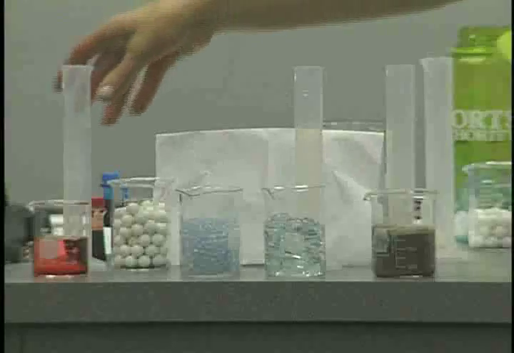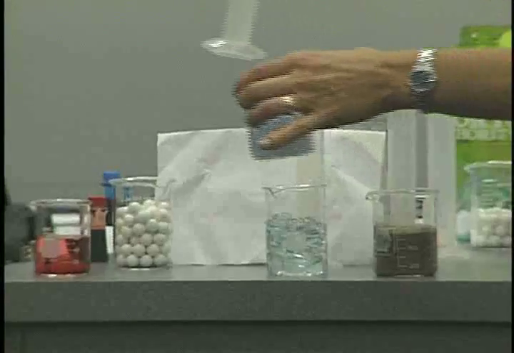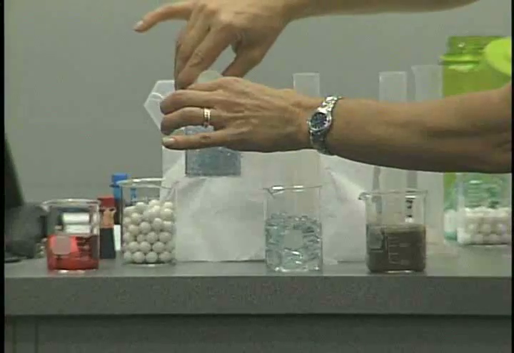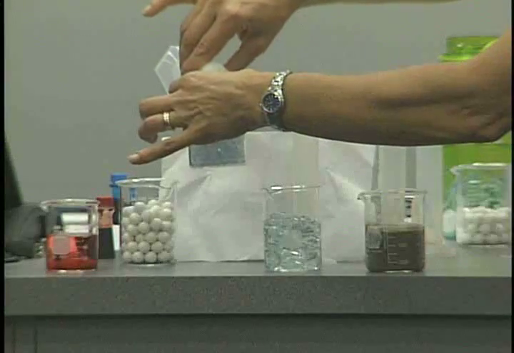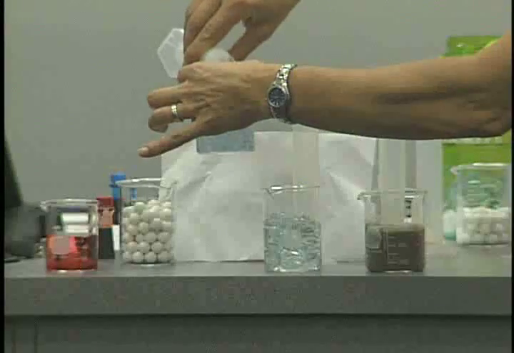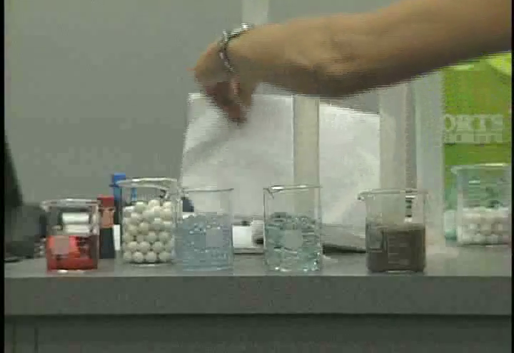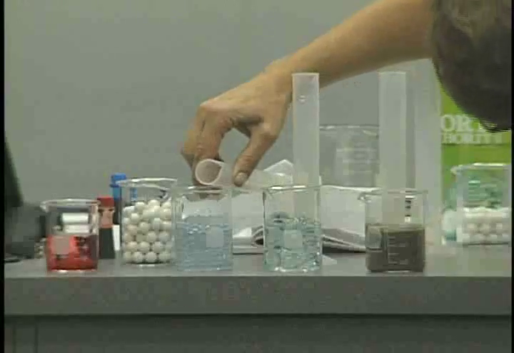Now I'm going to use the small round glass beads. And let's go to 100 here. Pour it a little bit closer.